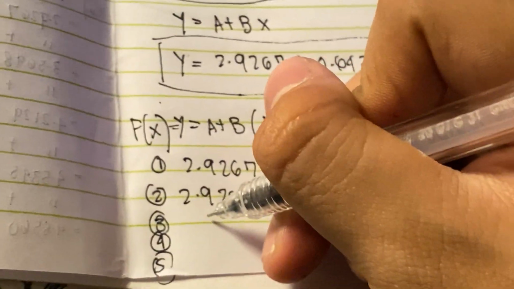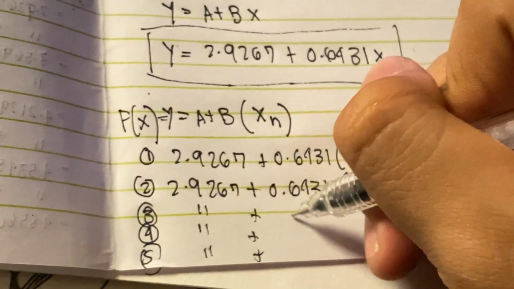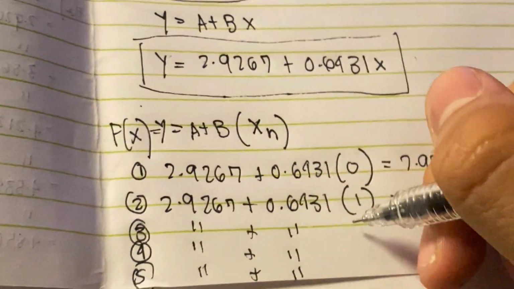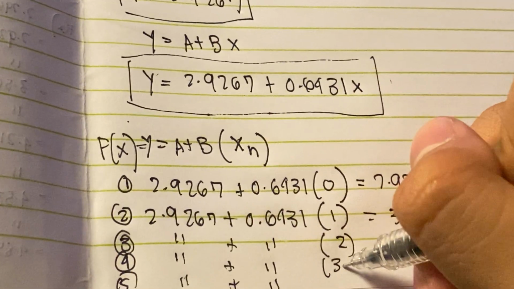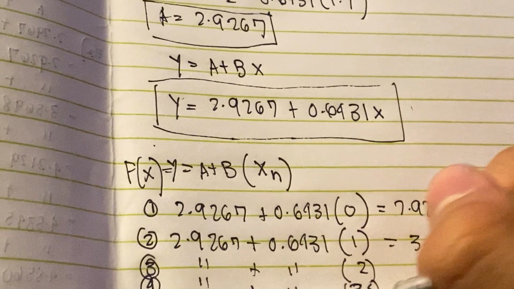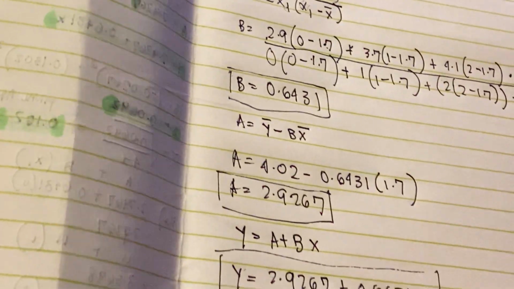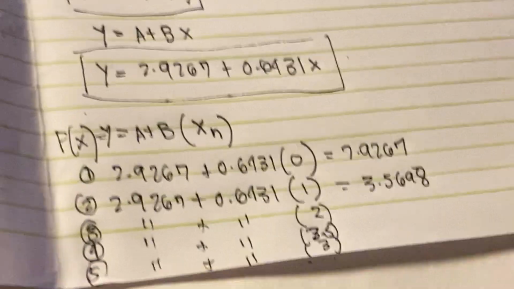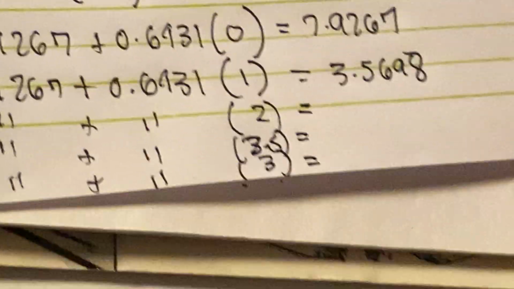Same lang din yung a at b, pero ang mababago lang is 2.5 and 3. Iba-iba yung value kasi nag-iba na yung number of observation.